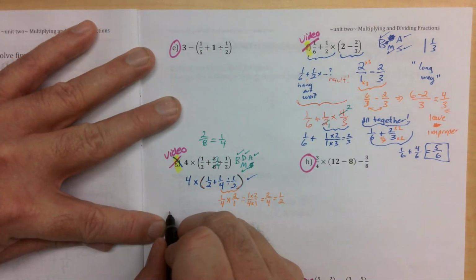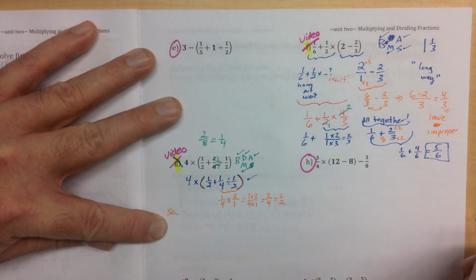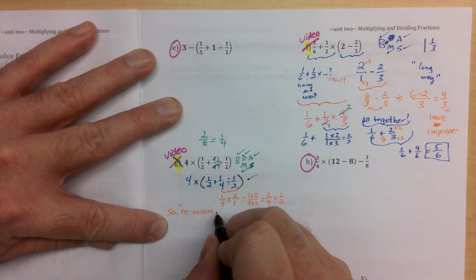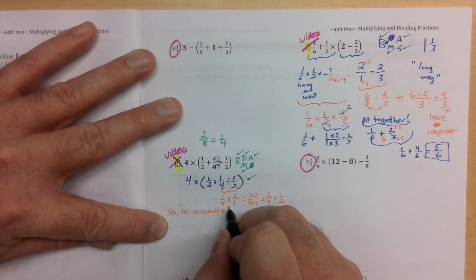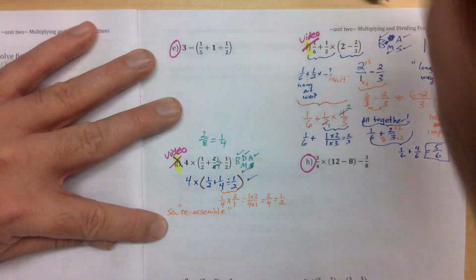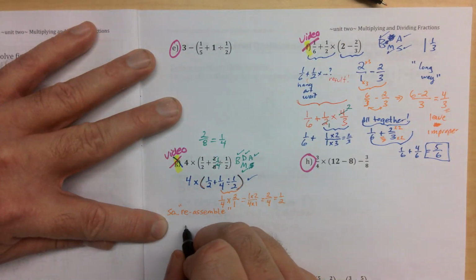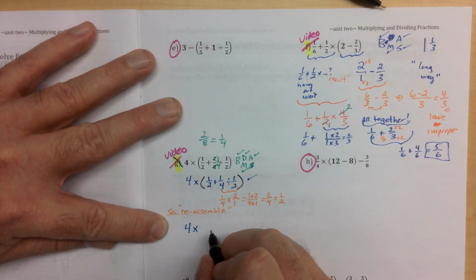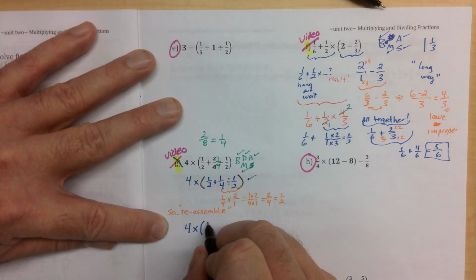So, okay, you've always got to reassemble the question, because you're doing one part at a time. You're doing one BEDMAS chunk at a time. So what does this question look like now? Well, we didn't touch the 4. It had to hang out. We ignored it. Times. That's part of the 4 times. We still have brackets because we still had 1/2.